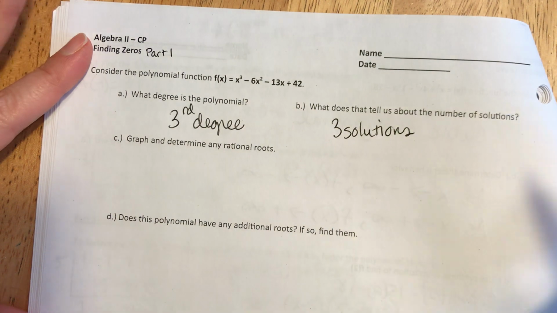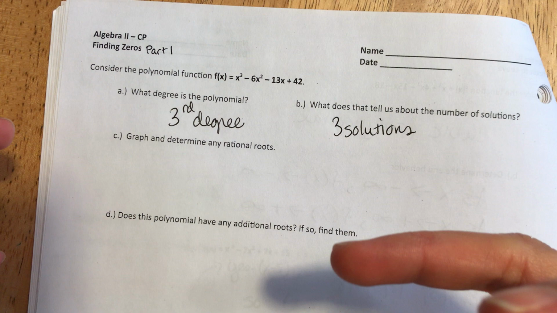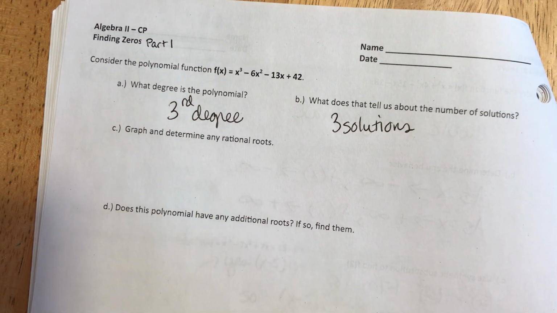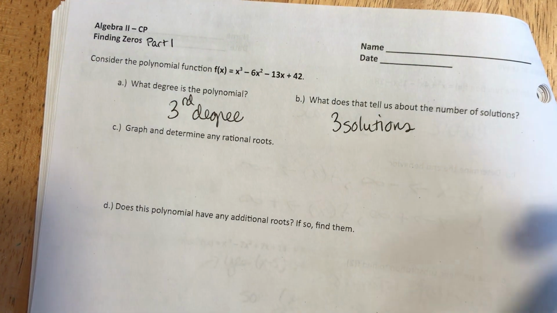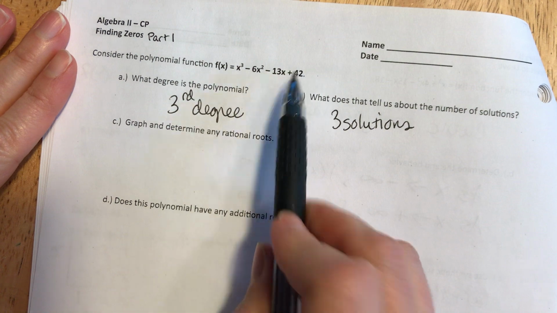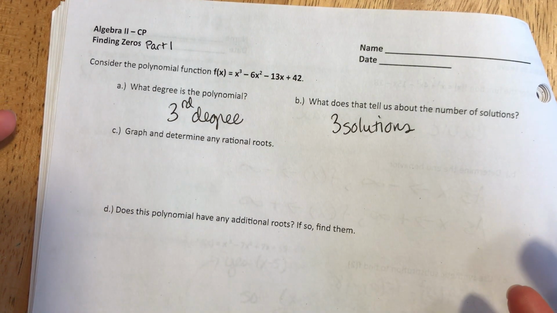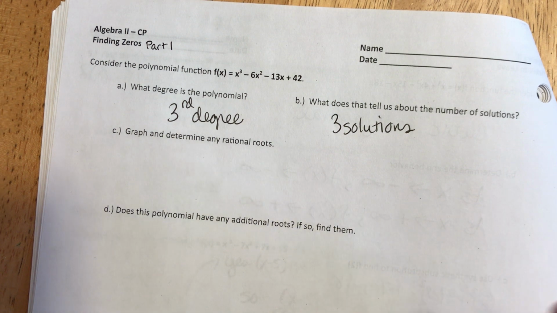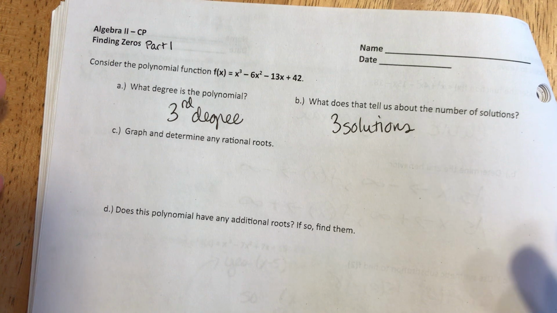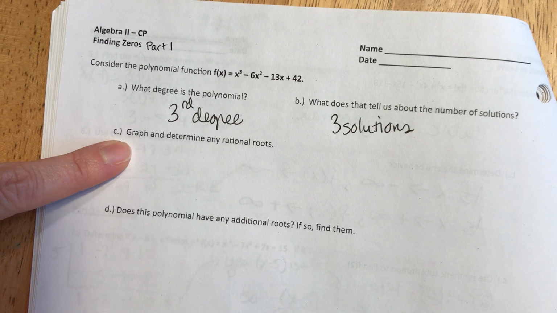All right. Now, in the previous lessons, I've given you a starting point. Like, if x plus 1 is a factor, now find the other factors. Or check to see if x minus 2 is a factor. Today, I'm just giving you the polynomial. And what we want to do is find all of the roots. Okay? We want to determine any of the roots or the zeros that would go together with the factors. All right? So, part C is saying graph and determine any rational roots.